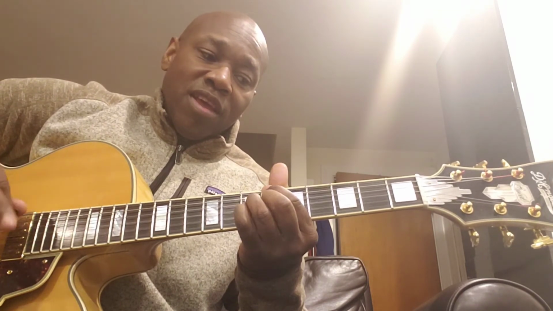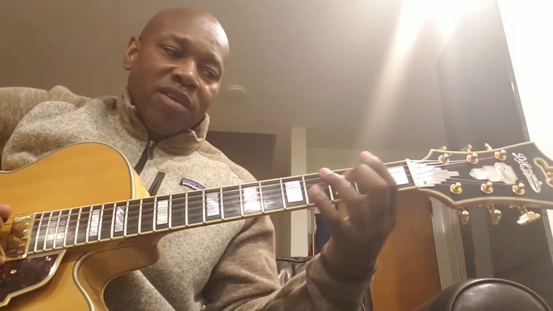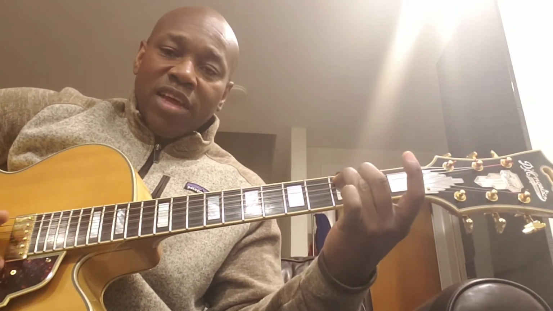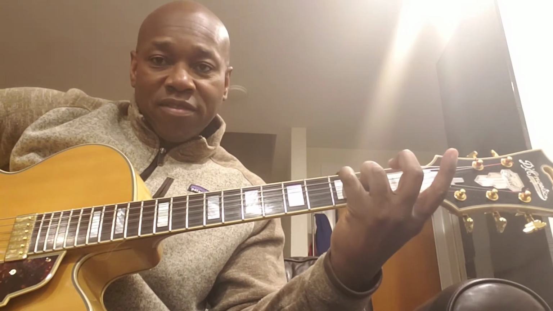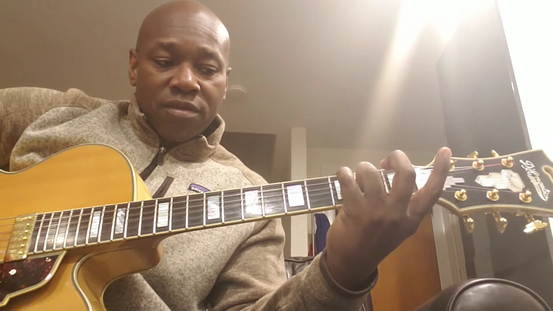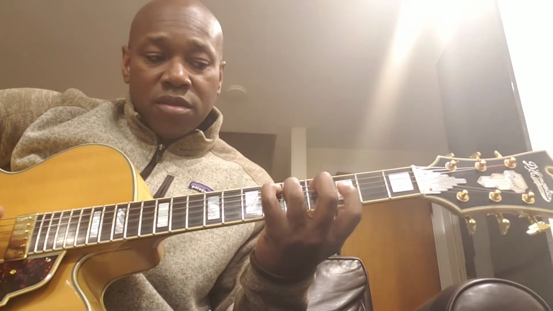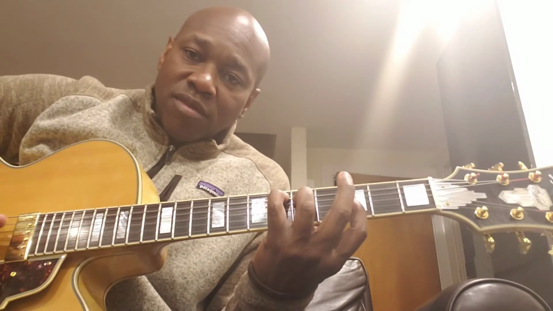The one after that is the E flat major 7th. If you notice the similarities, all the major 7ths with the root on the A string look like this. All we're doing here is using the root on the 7th fret up to say the 6th fret. That's an E flat major 7th.